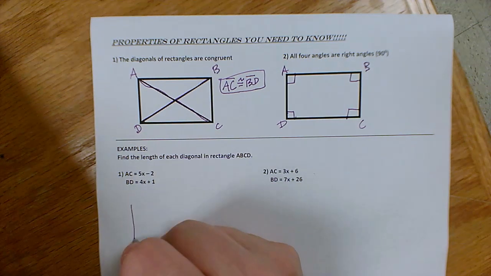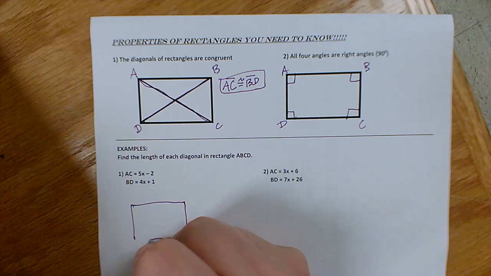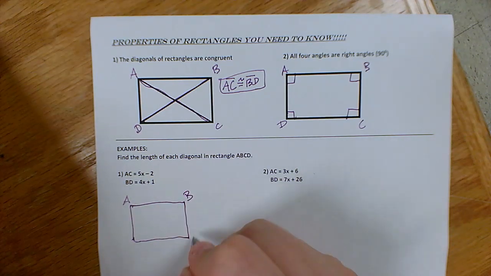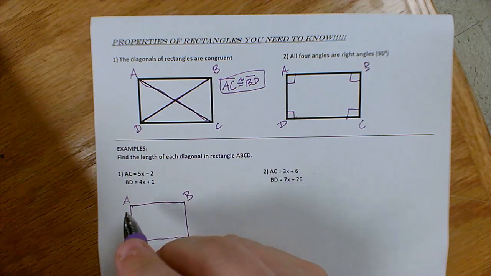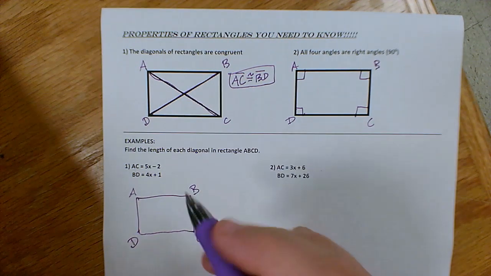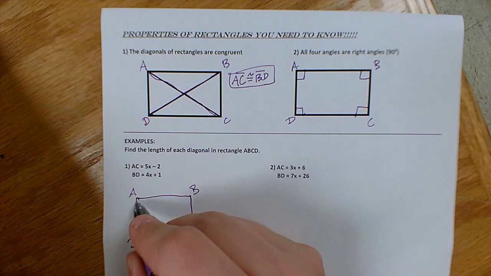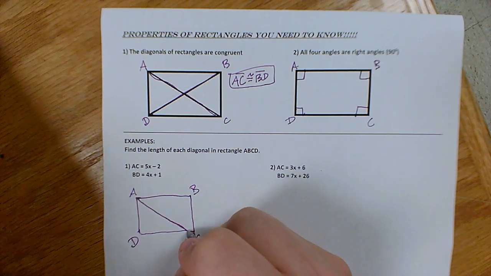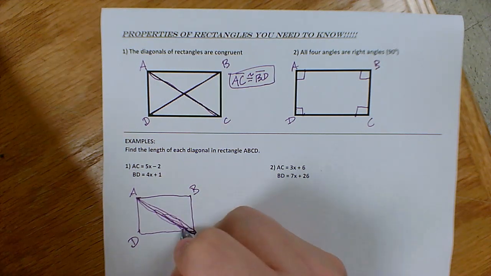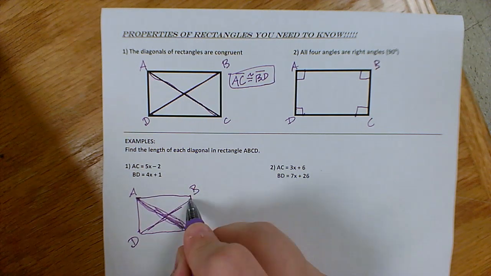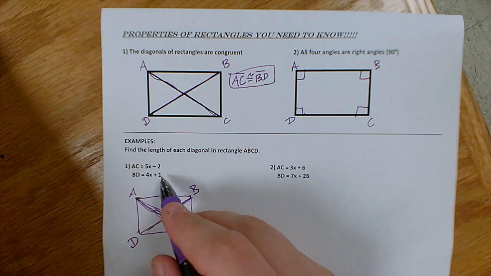So normally when you draw a shape, you go in order of how it's written, like you would write ABCD. But we're told that the length of AC, and there's my beautiful diagonal that I can't even connect two dots together, is 5x minus 2, and then this piece BD is 4x plus 1.